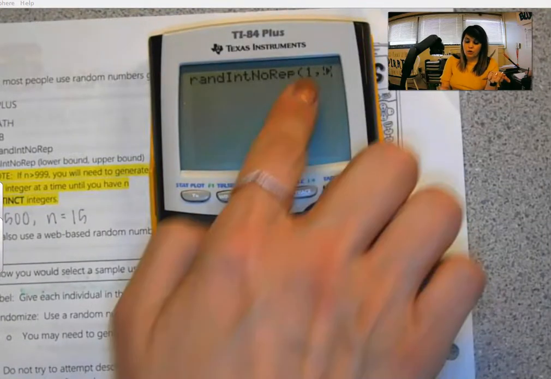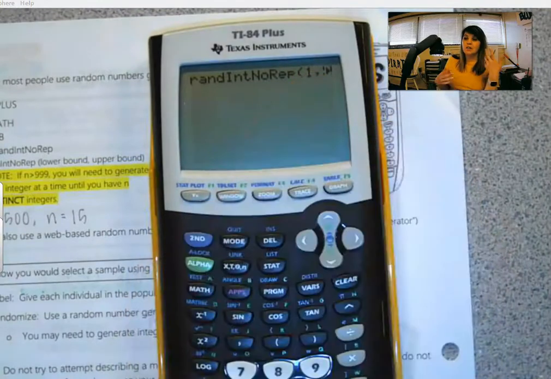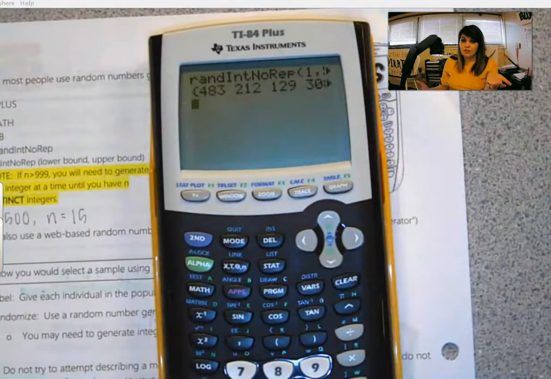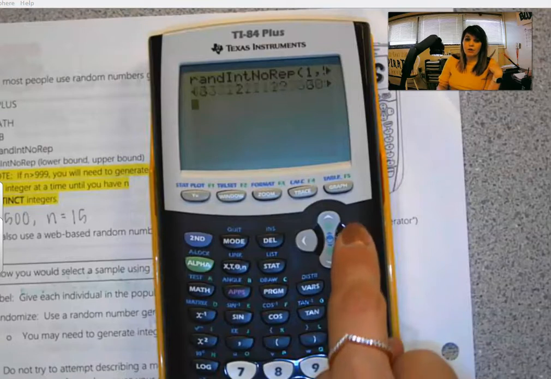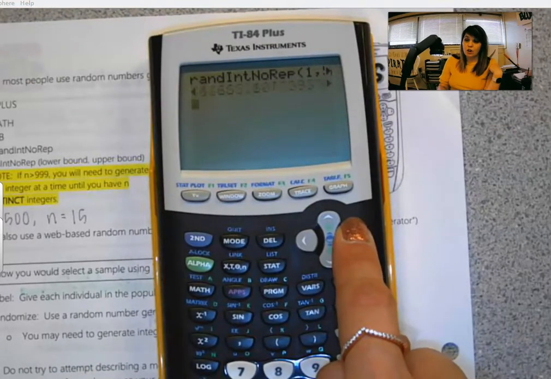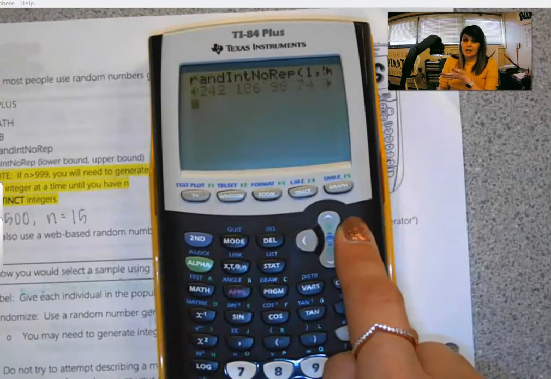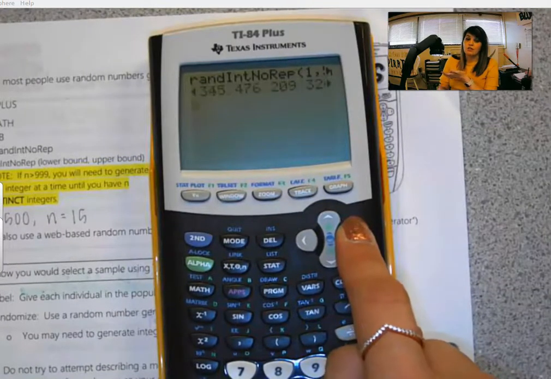Now if it's an older one, this means it's thinking, because what our calculator is doing is randomly ordering all 500 numbers. If you hit your arrow over button, this list goes on until every number has been listed. So this literally is 500 different integers.